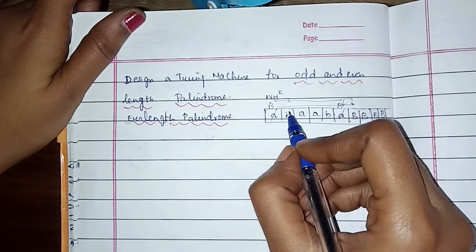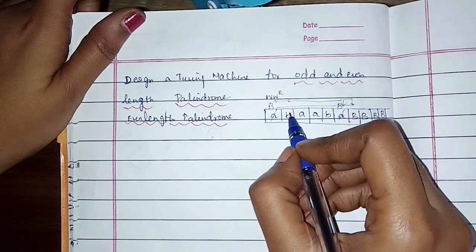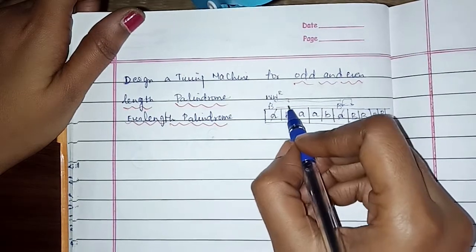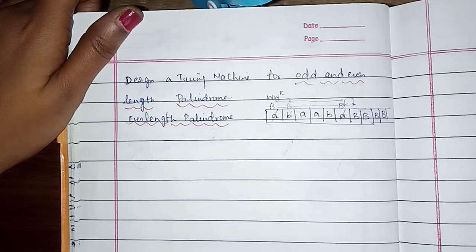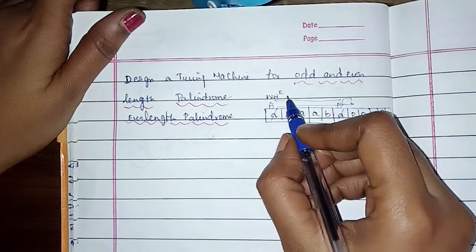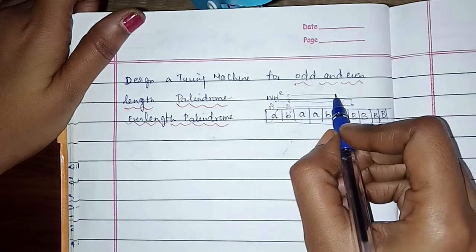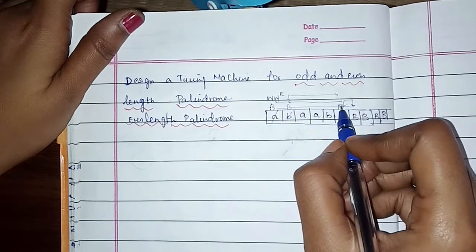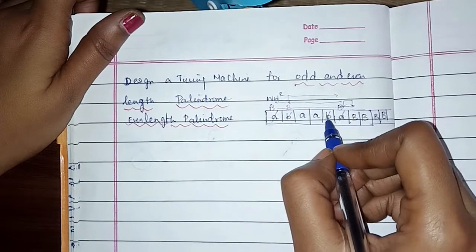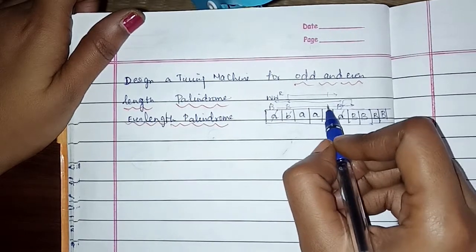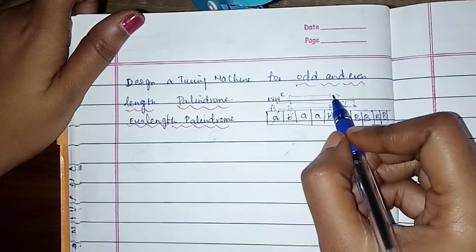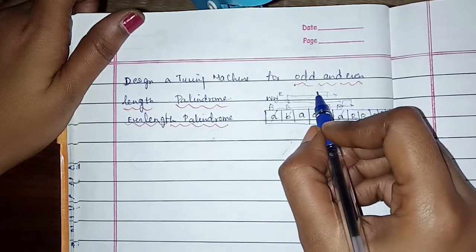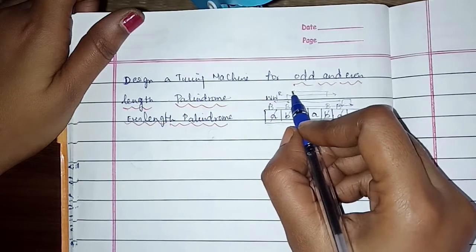So the next new symbol appears over here. Now B is cancelled and changed, and again it moves to the rightward direction until B is encountered. When it sees B, this B is changed. After that it goes backward until B comes.